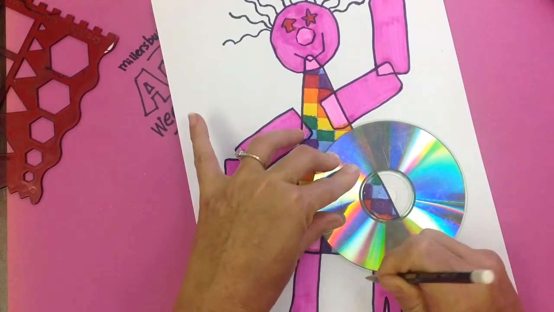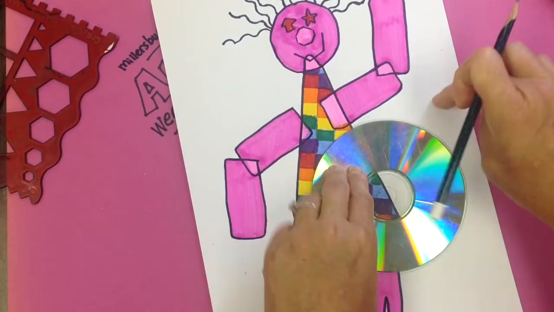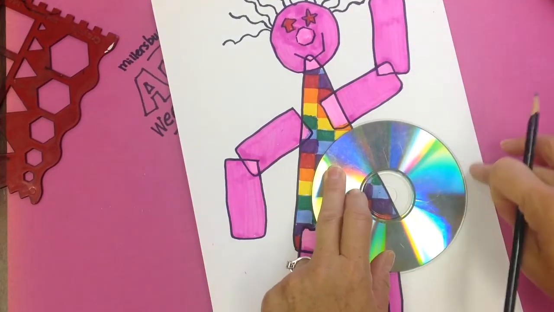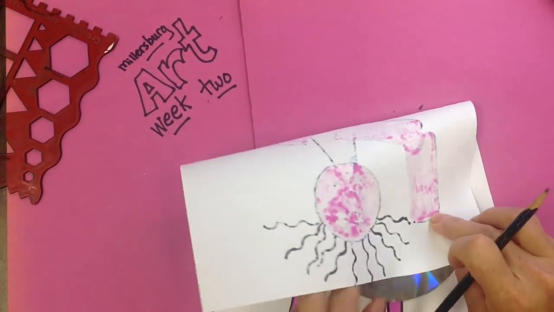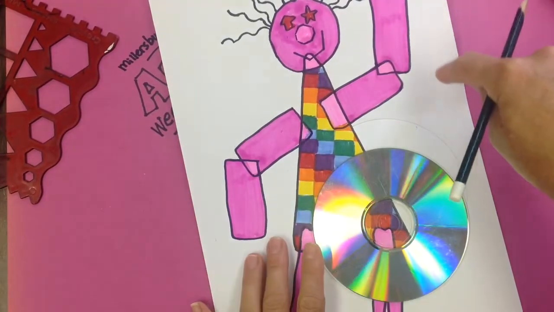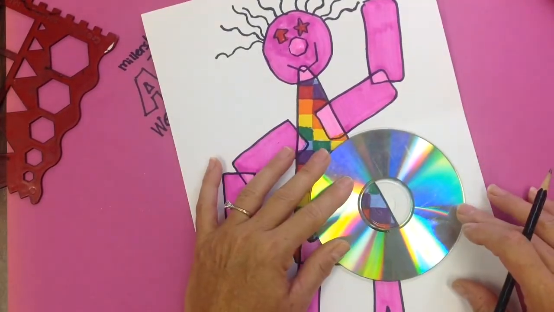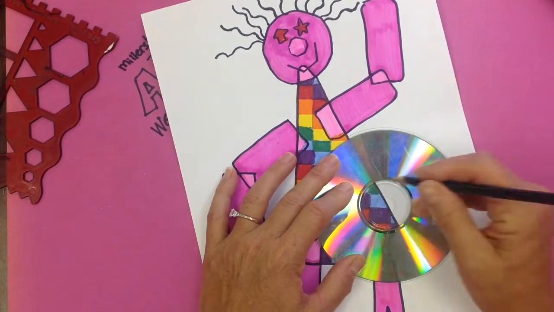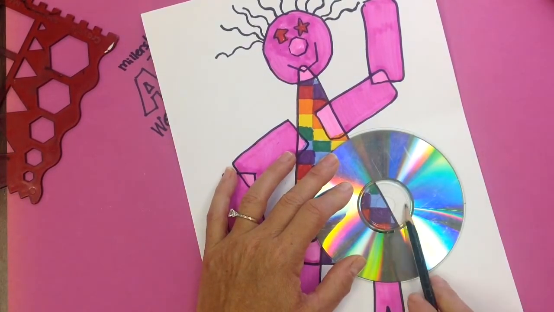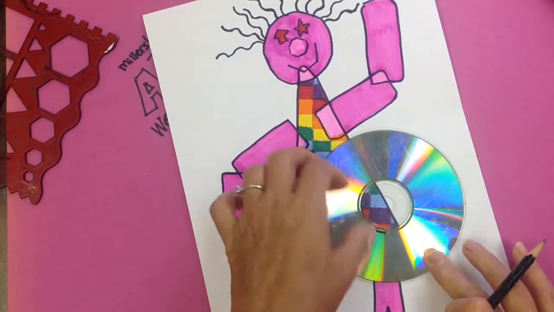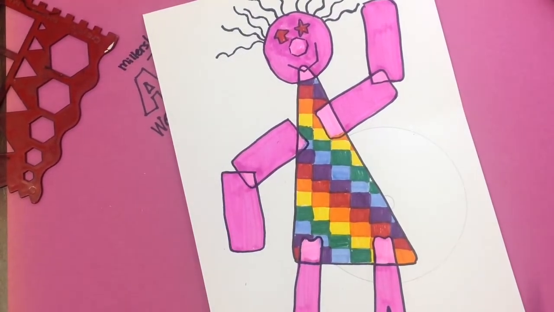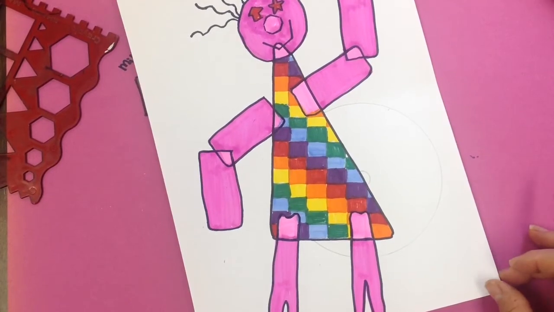Remember, gang, the background is the back of the project, the stuff that's behind the project, not the actual back of the paper. This is the back of the paper. This is the background. Now that I've got my CD in place, I'm actually going to trace in here in the center. See this little clear part right here? I'm going to trace that right there. Now when I pick up that CD, you're going to see it looks like it's hiding behind my person.